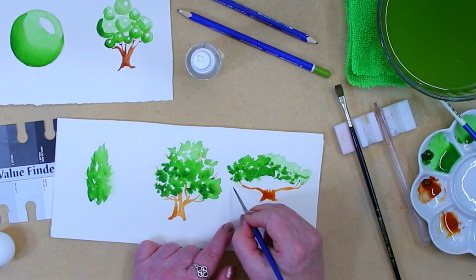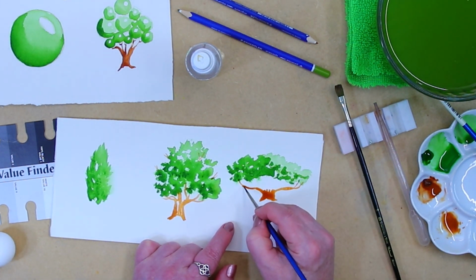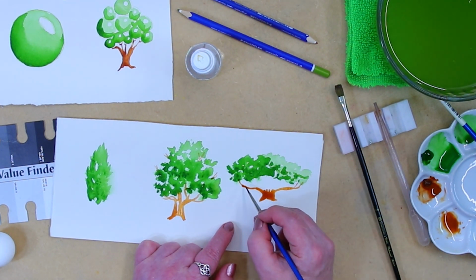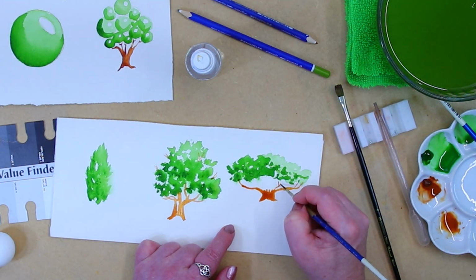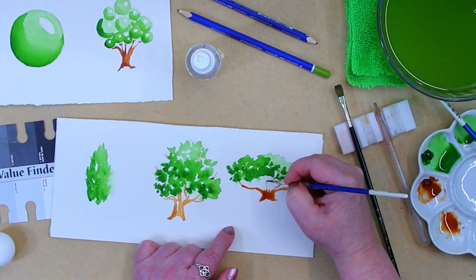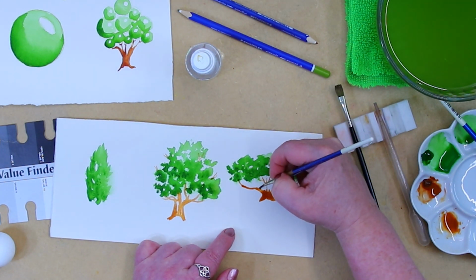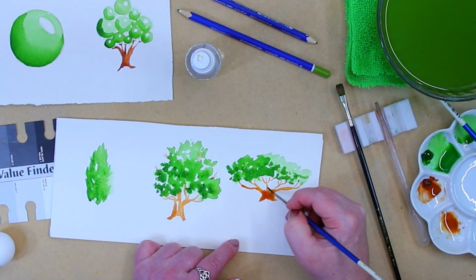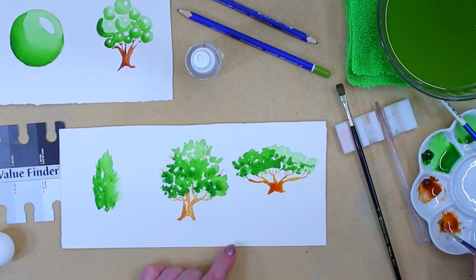And every now and then when my branch is too even, what I do is I just paint into it and I make a little bit of a thick bump. It's like an old gnarl. Now, once again, that's enough to get us started.